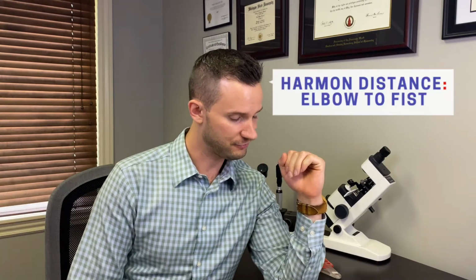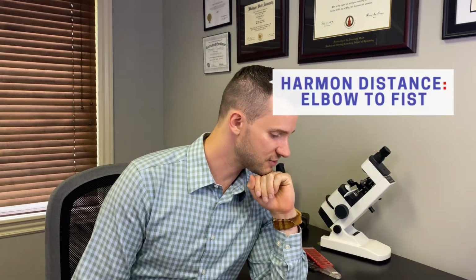I also want to promote a good viewing distance and posture. We have something called the Harmon Distance, where a child, while they're reading, should be able to fit their elbow on the table and then their fist underneath their chin. This is a good distance where I'm close enough that I can see that small font clearly, but I'm not so close that it can wear my eyes out and I'm not working too hard.